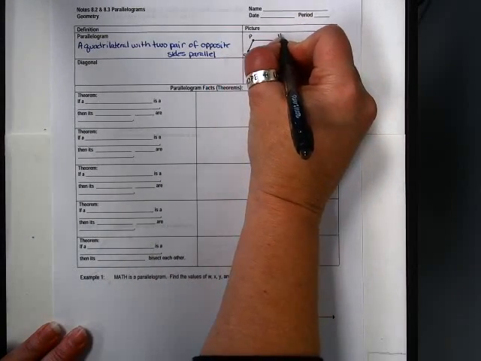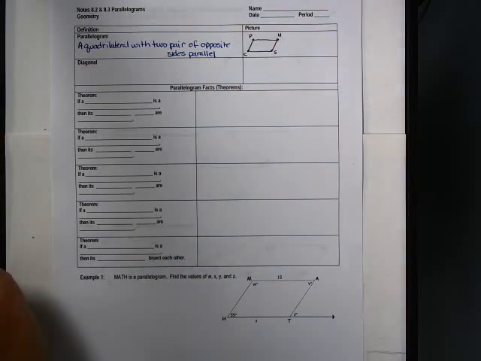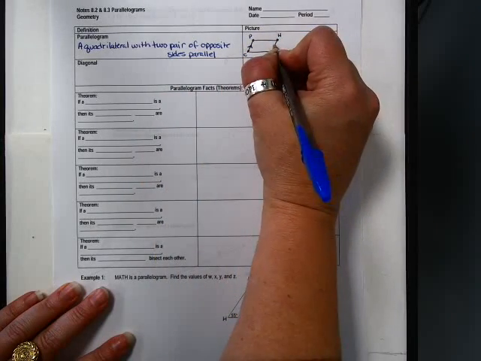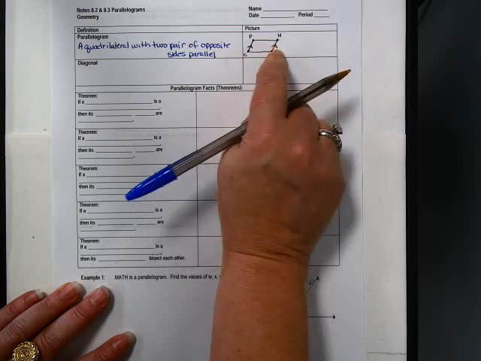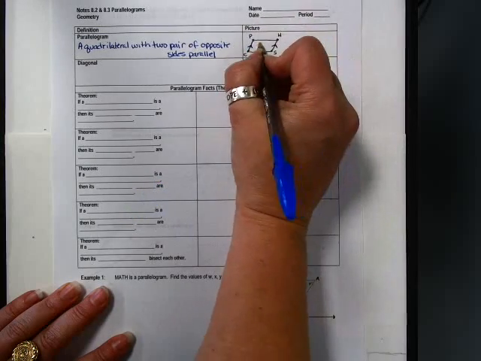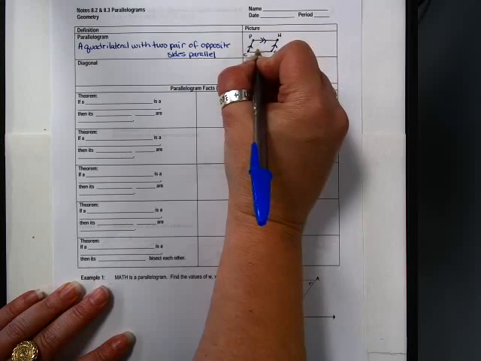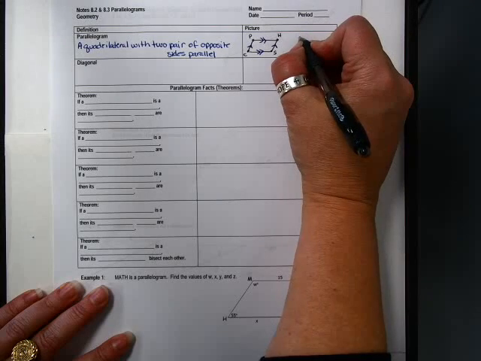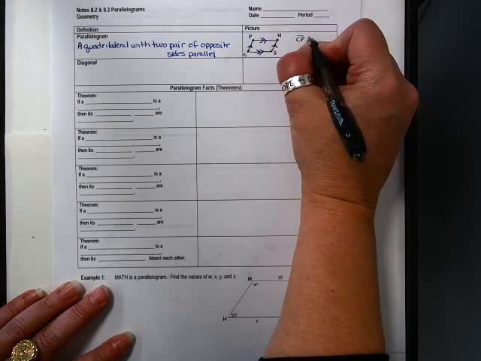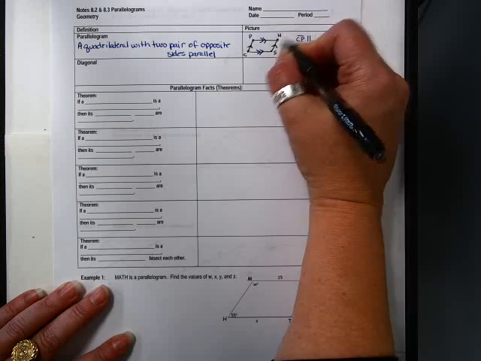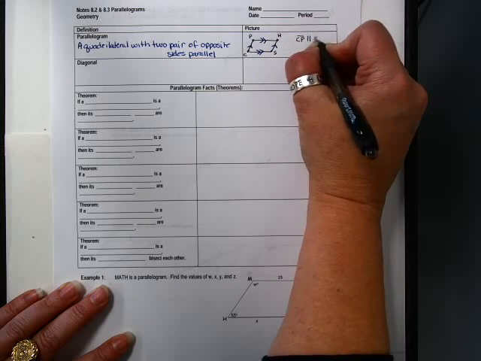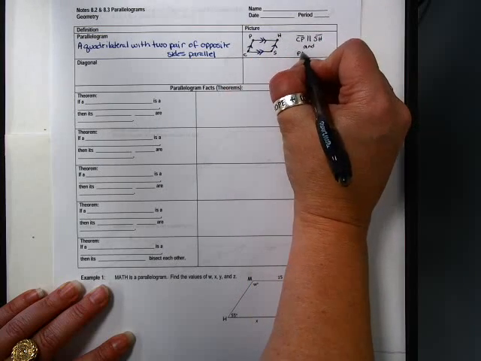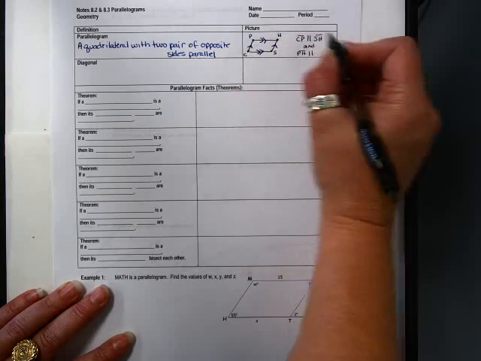All right, so if I call this one CPHS, I need to mark the sides parallel. Remember, this is how you mark sides parallel. Since those are parallel to each other with a single parallel mark, I'm going to mark these with a double parallel mark. So segment CP is parallel to SH, and segment PH is parallel to CS.